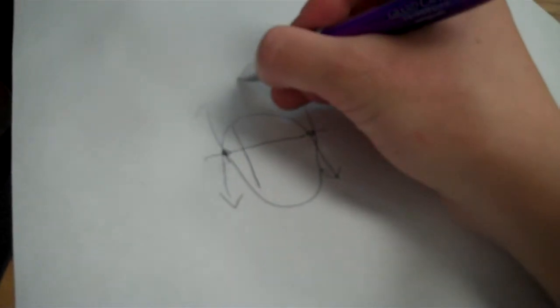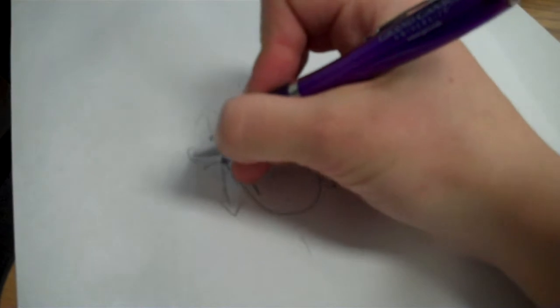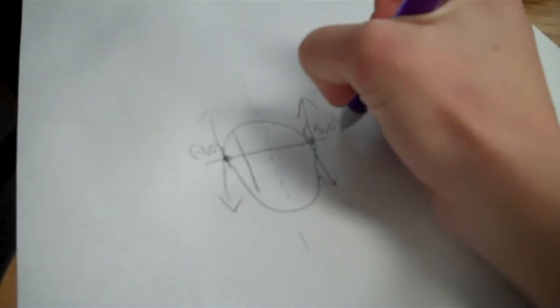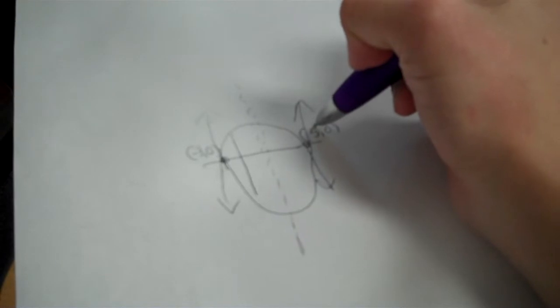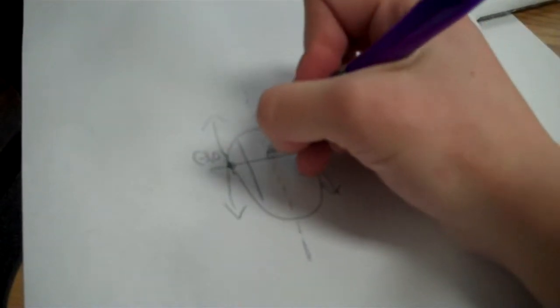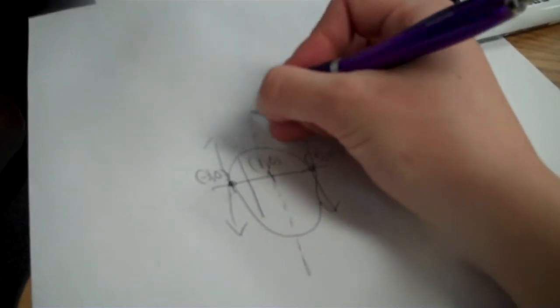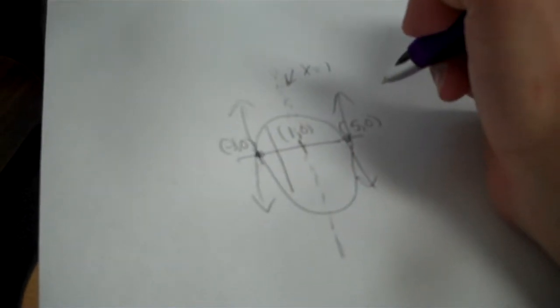Well, somebody said that it will give me the line that goes down the middle of it. So if you think about this, if this is (-3, 0) and this is (5, 0), where is this line going to go through? What's halfway between -3 and 5 on a number line is going to be 1. So this line will be through (1, 0), and every point on this line will have an x-coordinate of 1. So this is going to be the line x equals 1. Okay, so I know where my line of symmetry is.